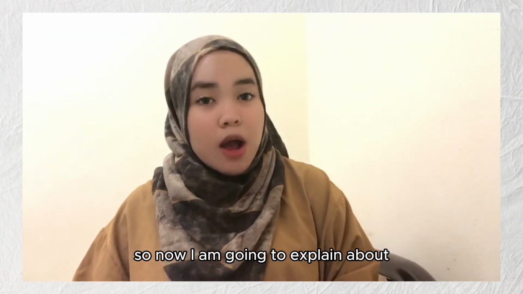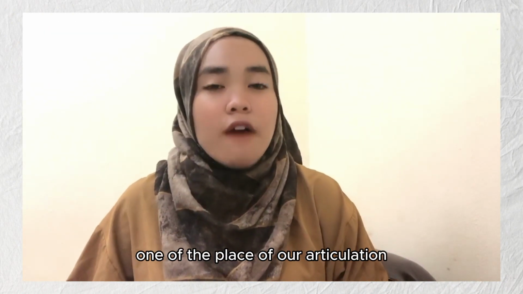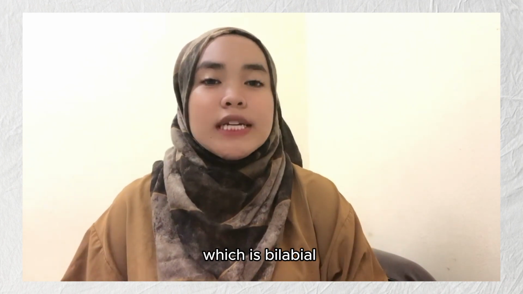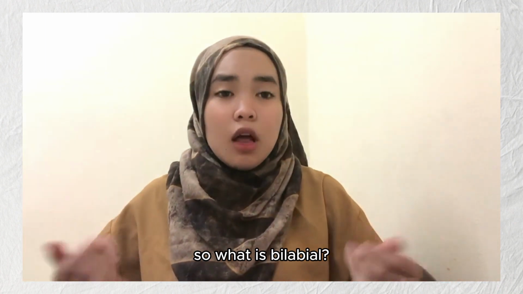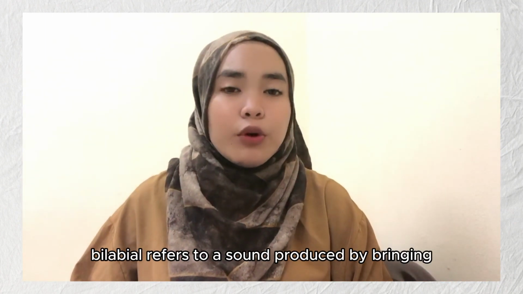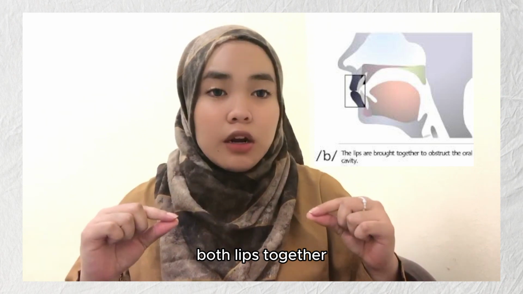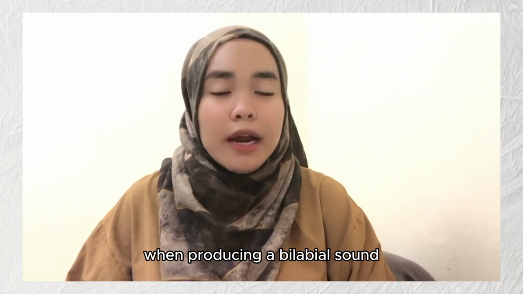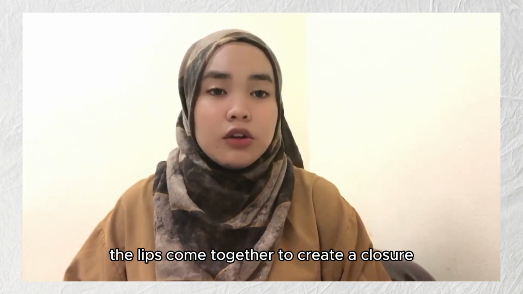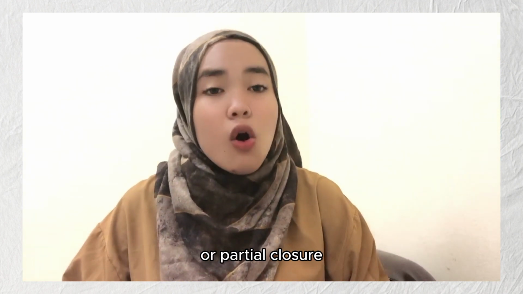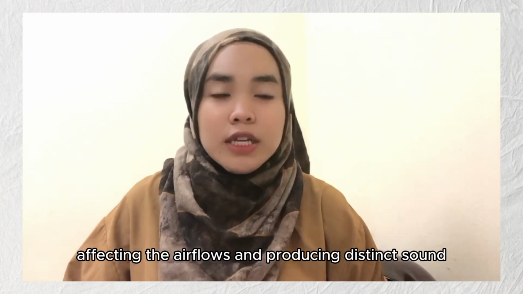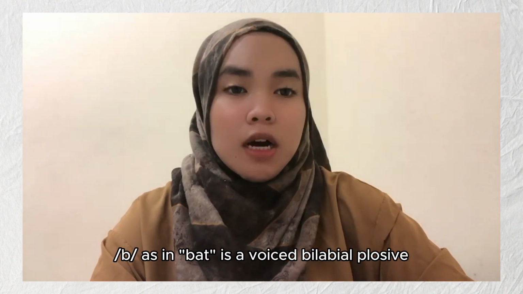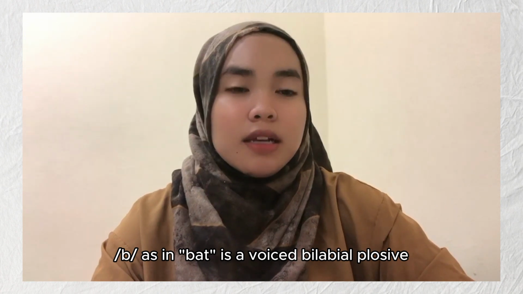BALQIS. So now I am going to explain about one of the places of articulation, which is bilabial. So what is bilabial? Bilabial refers to a sound produced by bringing both lips together. When producing a bilabial sound, the lips come together to create a closure or partial closure, affecting the airflow and producing a distinct sound. B, b, as in bat, is a voiced bilabial plosive.